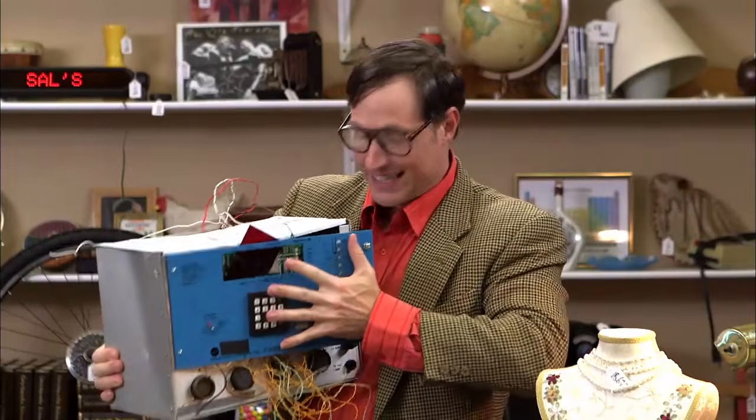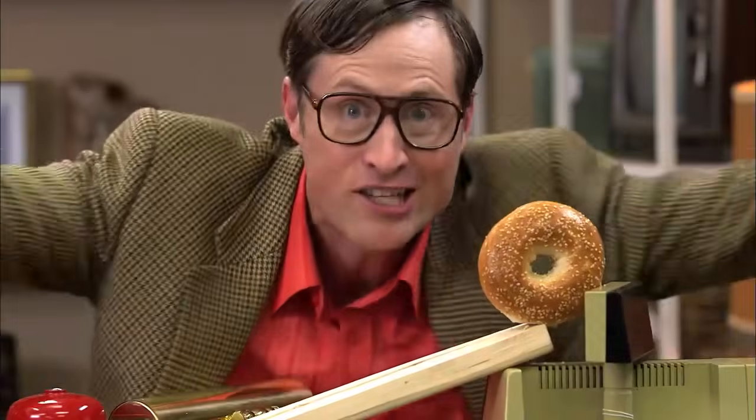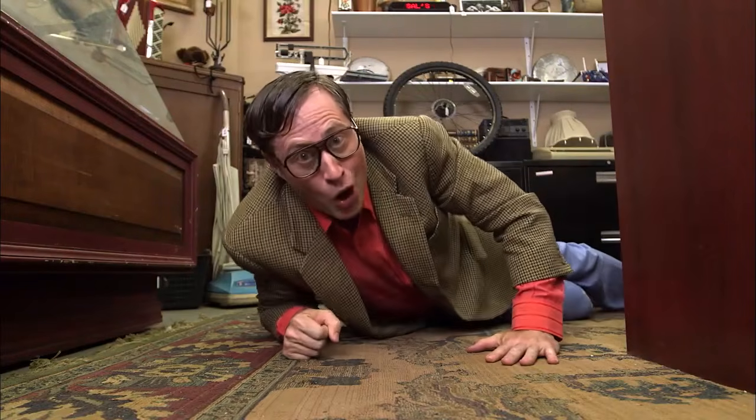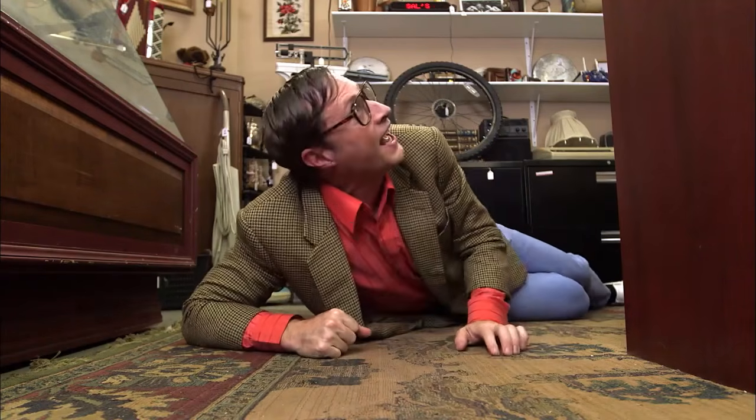Yeah, well, that's the difference between potential energy and kinetic energy. Look at this bagel, just sitting here, not moving, minding its own business on top of this ramp. It's all potential energy and no kinetic energy. And when it gets to the floor, it's all kinetic energy and no potential energy.